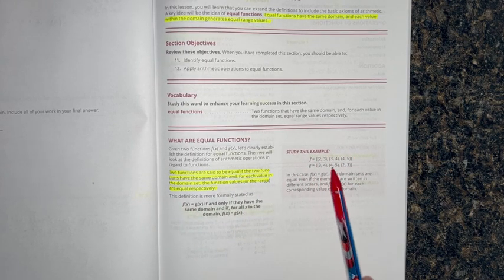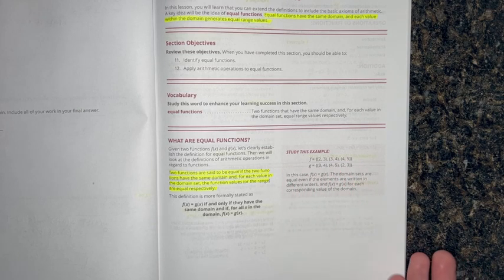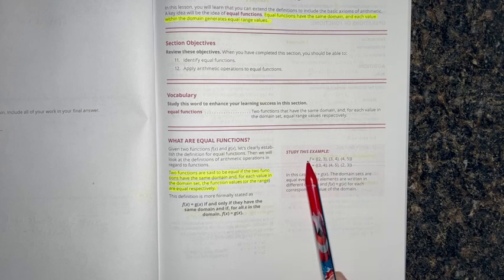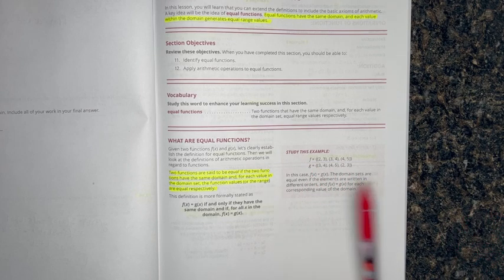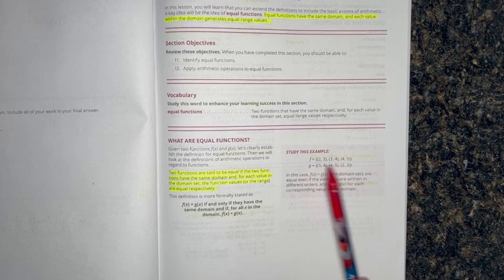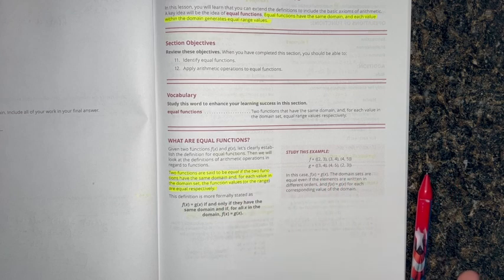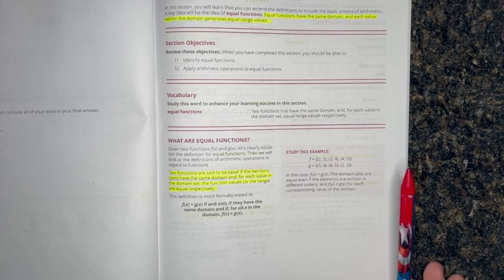Now, they try to throw us off here by writing them in a different order, but they're the exact same thing. Function f is exactly the same as function g, just their ordered pairs are not written in the same order, which is fine. They still both have a 3, 4, they both have a 4, 5, they both have a 2, 3. They are equal functions. Okay, let's turn the page.